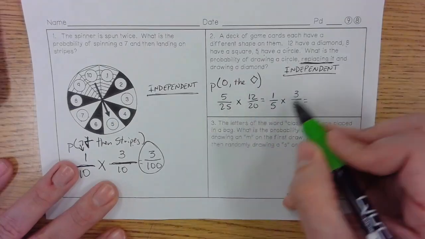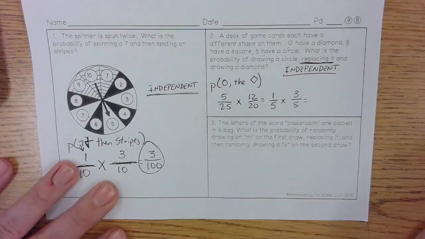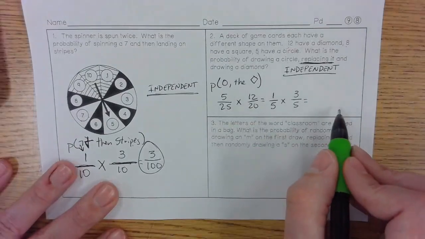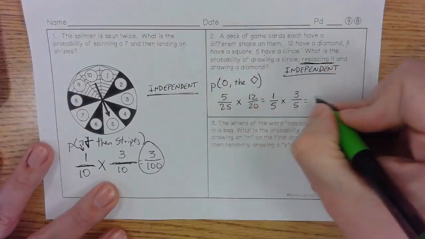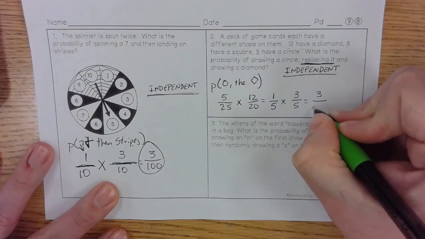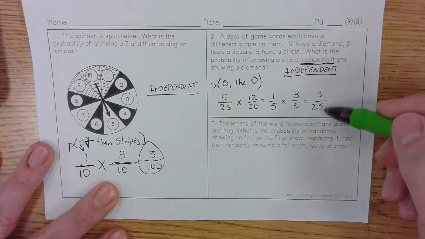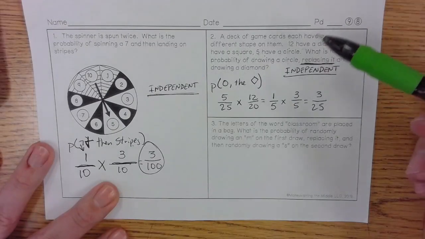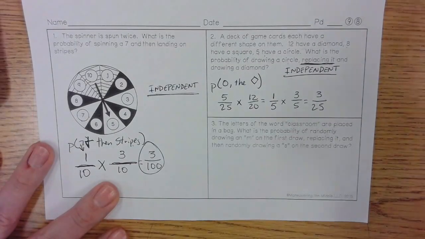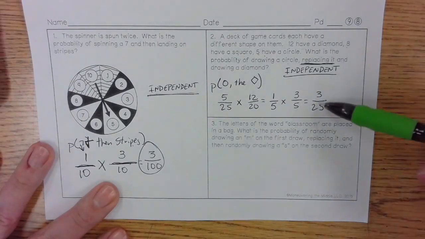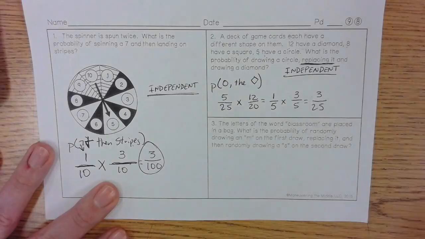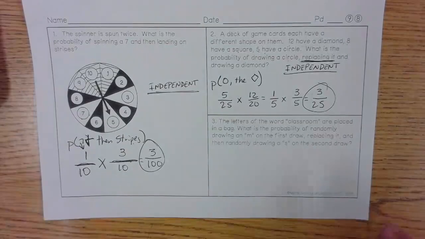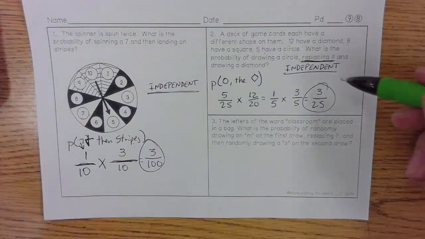There's no other cross simplifying I can do, so we're just going to multiply straight across as we did on question 1. 1 times 3 is 3, and 5 times 5 is 25. So 3 out of 25 times we would expect, on a double pull of a card, to pull a circle, put it back, and then pull a diamond. Again, you could go decimal or percent on that one, but I think this is probably a better, rounder number.